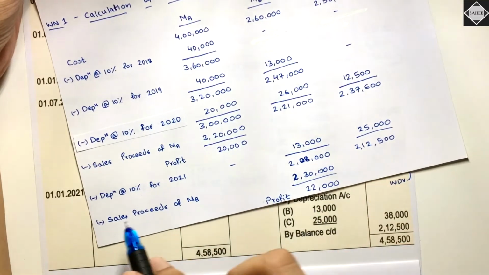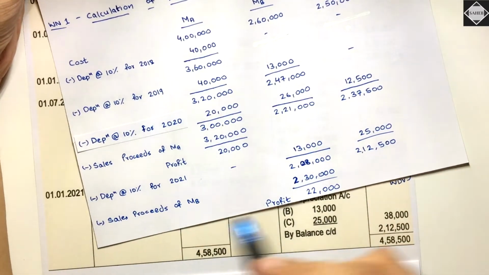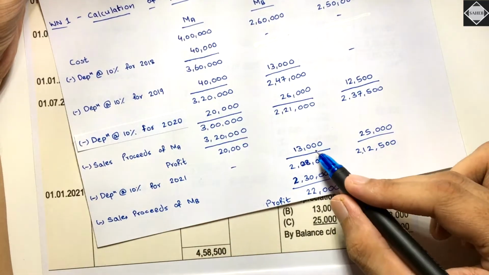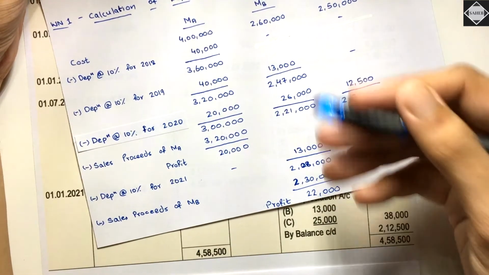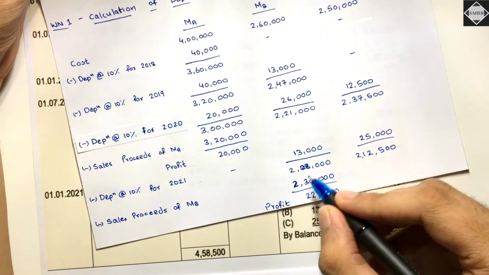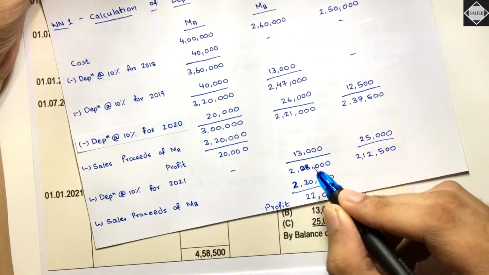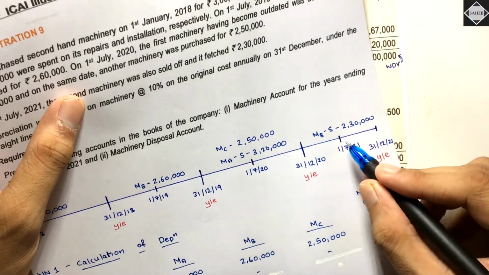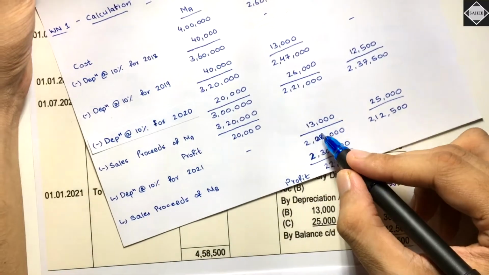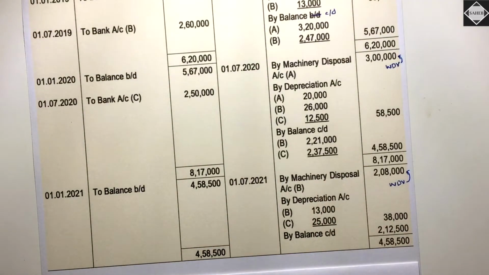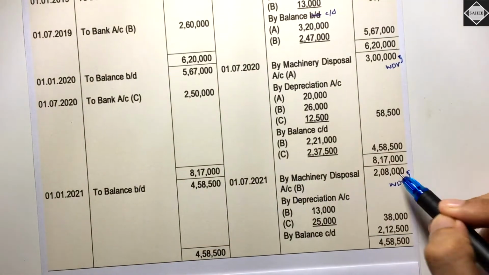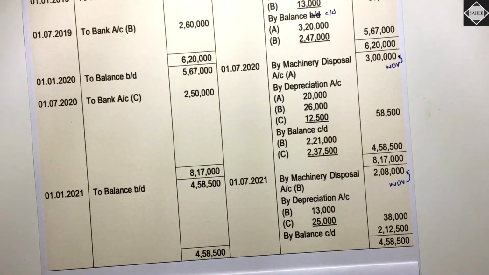See here, it's WDV. You have to first charge the depreciation. So depreciation for 2021 is 13,000 and 25,000, right? After deducting this 13,000, 2,08,000 is the WDV on the date of sale. On 1st July 2021, the book value of machine B is 2,08,000. So this value you have to take to the machinery disposal account. Okay, 1st July, by machinery disposal, 2,08,000. Clear? Easy.